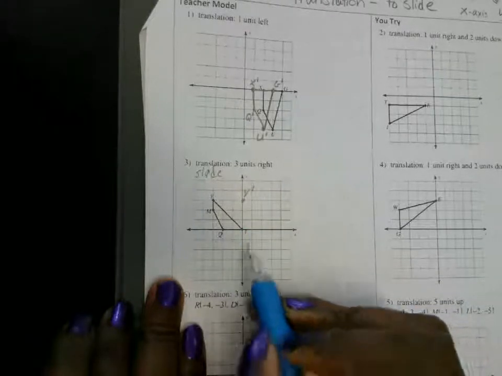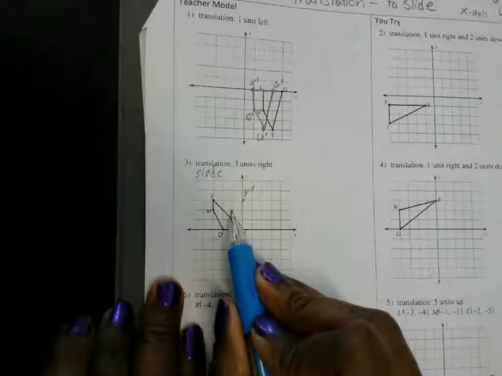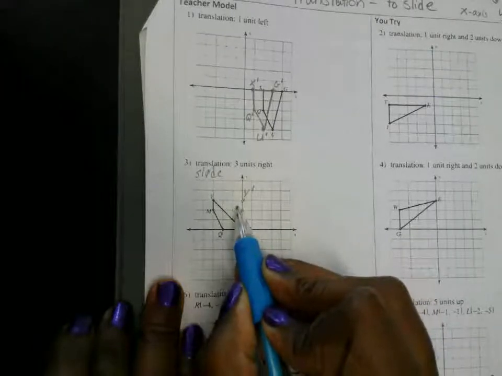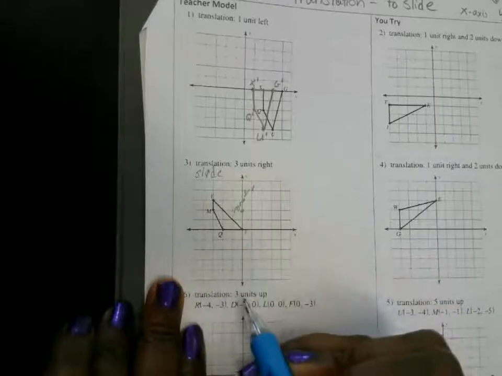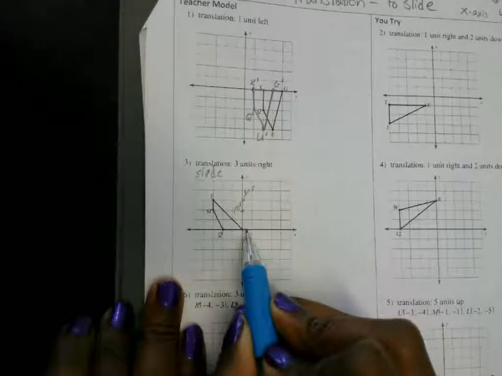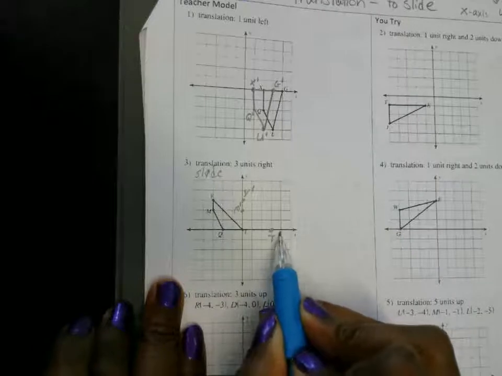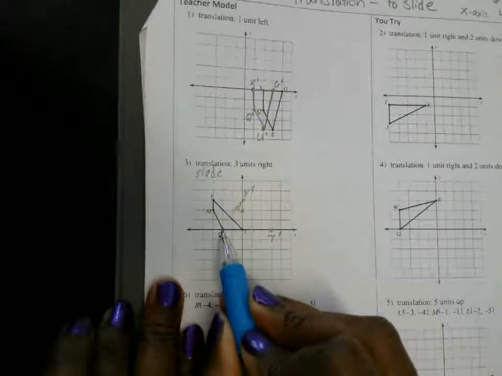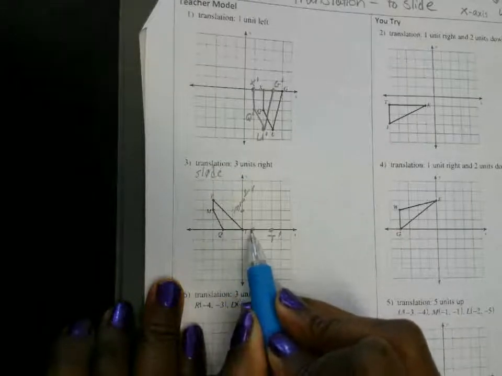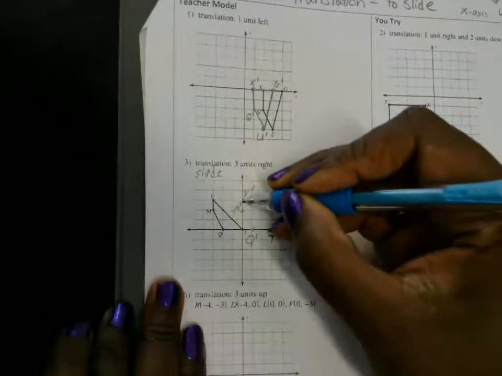1 tick mark. Let's slide M 3 places over to the right. 1, 2, 3. This is M prime. Slide T 3 units to the right. 1, see it? 1, 2, 3. This is T prime. Slide Q over 3 units to the right. 1, 2, 3. This is Q prime. So now connect.